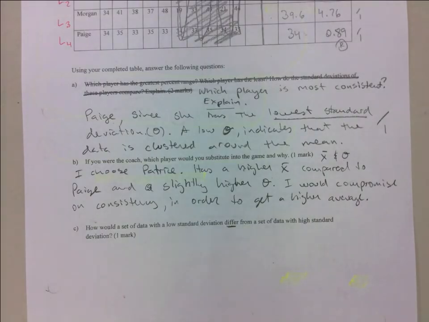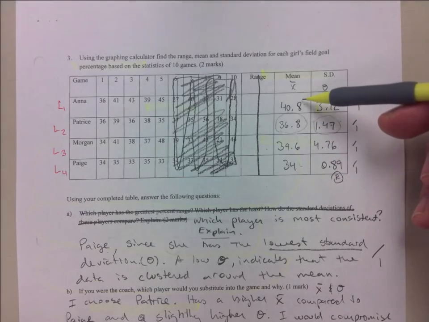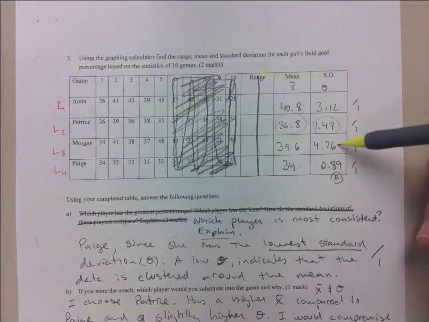So I will basically give you the mark. You decide. You're the teacher. If you picked, let's say, Anna, you say, well, Anna has the highest average, but doesn't have the worst consistency. Because who has the worst consistency out of all four? Morgan has.